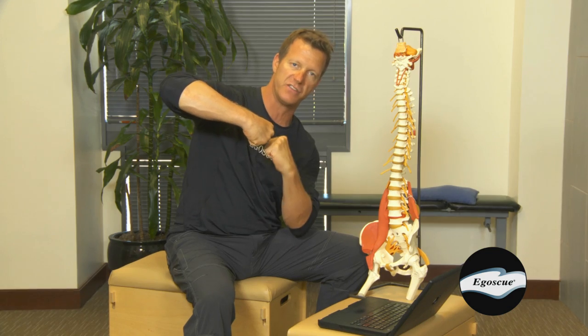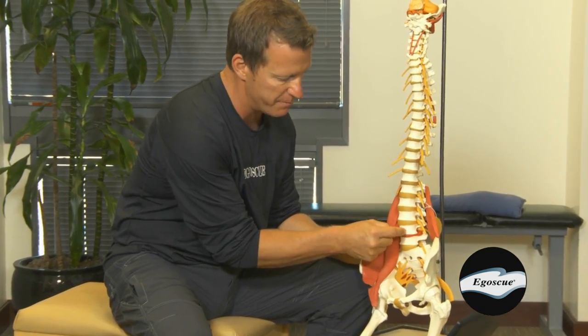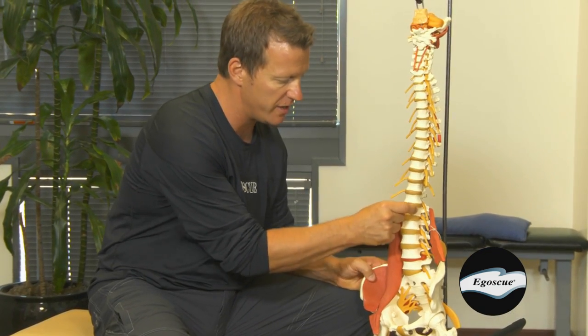Put your fists together like this. Have one sit right on top of the other. This is the upper vertebrae. This is the lower vertebrae. So here's a lower vertebrae. This is the upper, considering it's sitting above it. So if it was here, this is the lower, here's the upper.